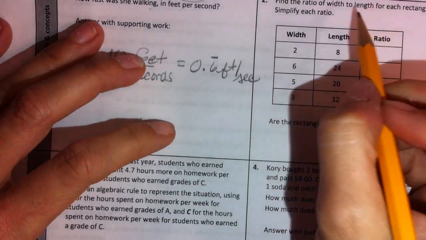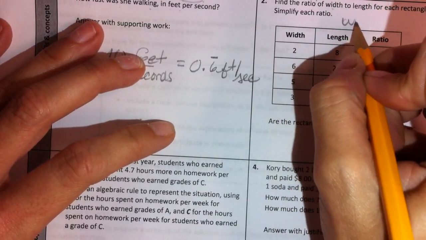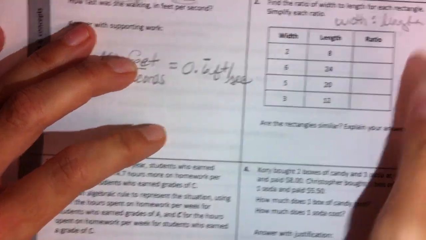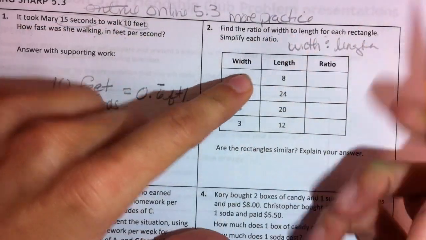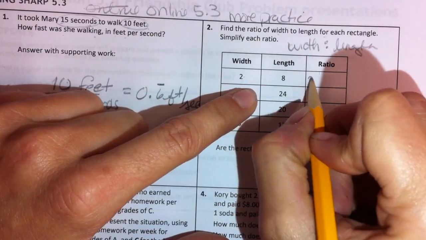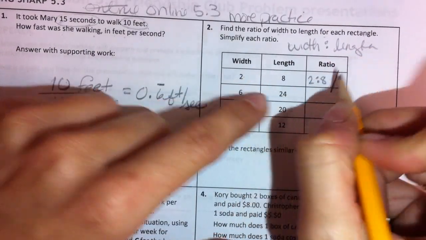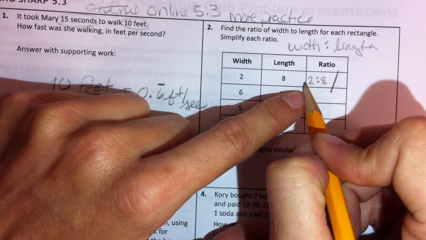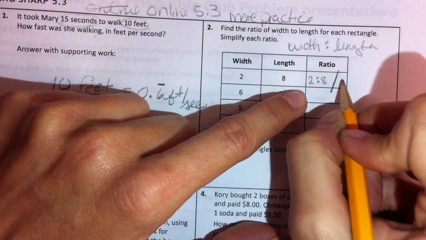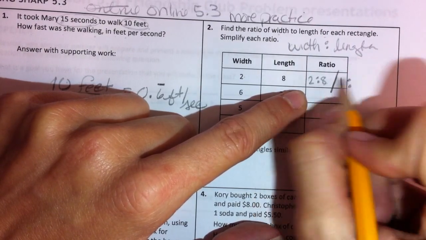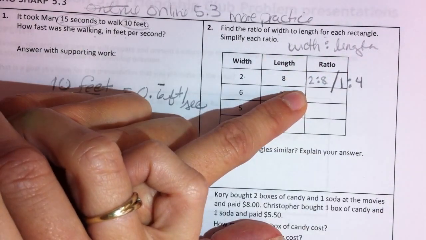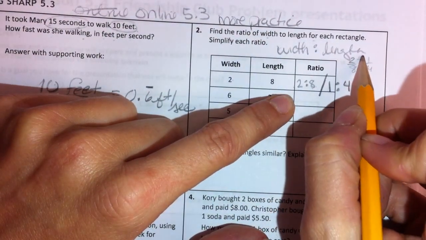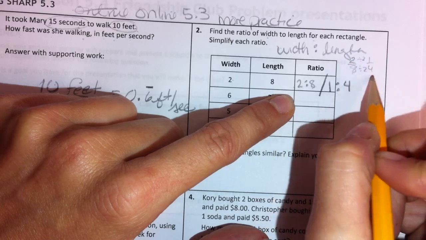Now the ratio of width to length, so it's going to be width to length for each rectangle. Then we need to simplify it. Well, width to length here is 2 to 8, which when simplified, I can simplify both of these by dividing by 2. 2 divided by 2 is 1. 8 divided by 2 is 4. It's kind of like the same thing as 2/8 reduces to 1/4 because you can divide both by 2. 2/8 is the same as 1/4.